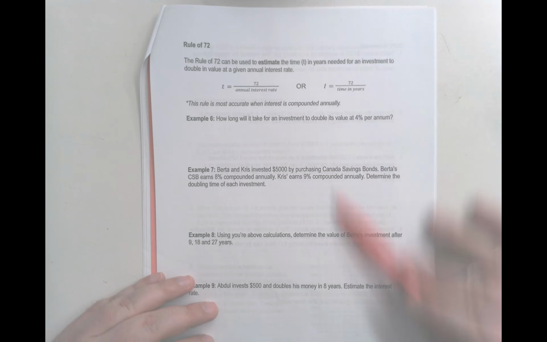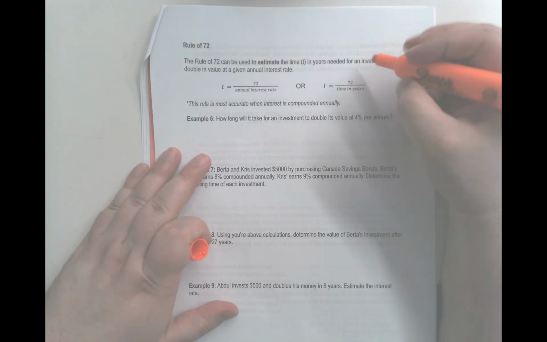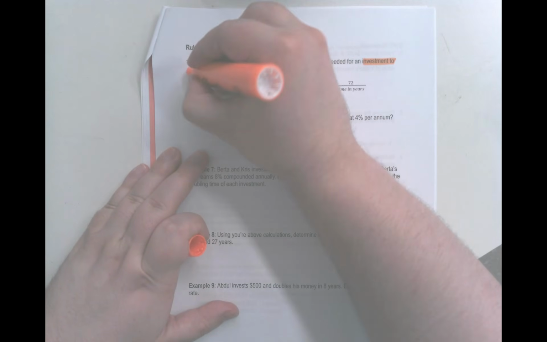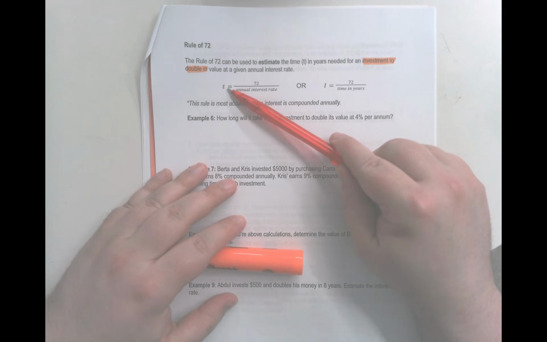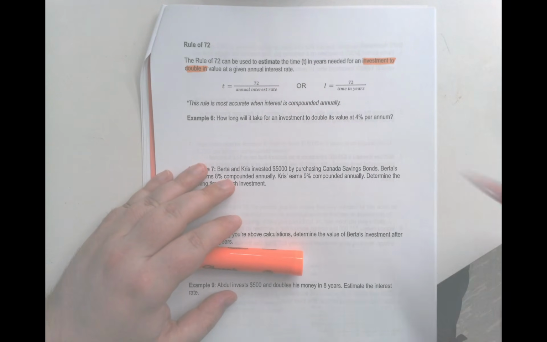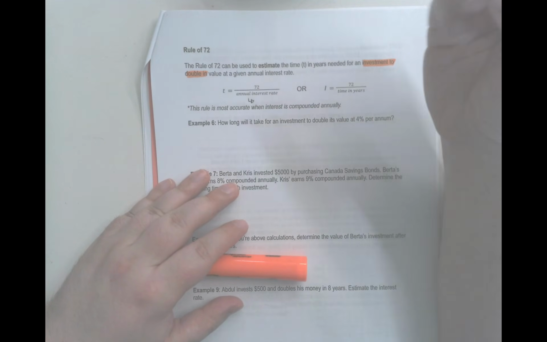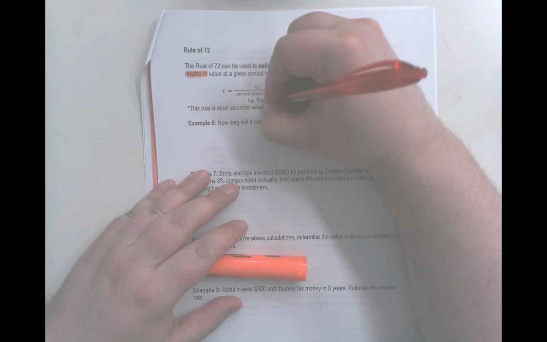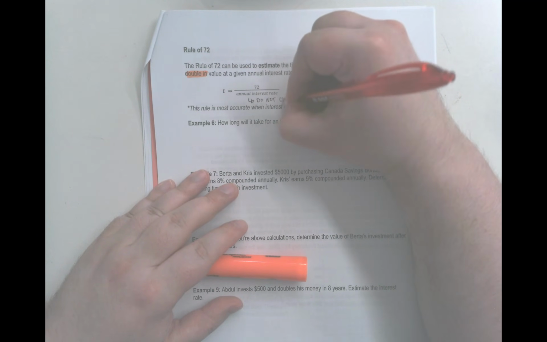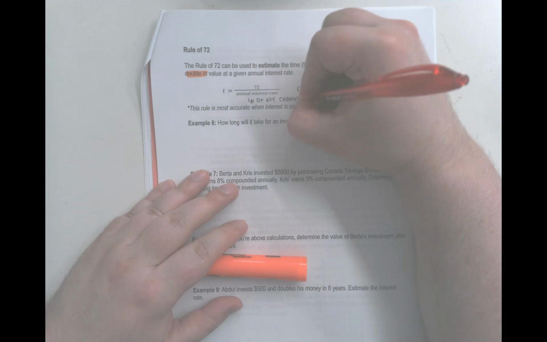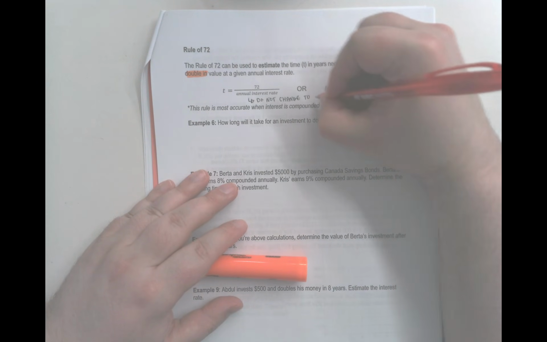The other part of this lesson right here is called the Rule of 72, and what that is, it's an estimation of how many years it will take for an investment to double. So it's a very simple formula. The amount of years is equal to 72 divided by the annual interest rate. And I'm just going to say here, do not change to a decimal. We're just going to use the number itself.